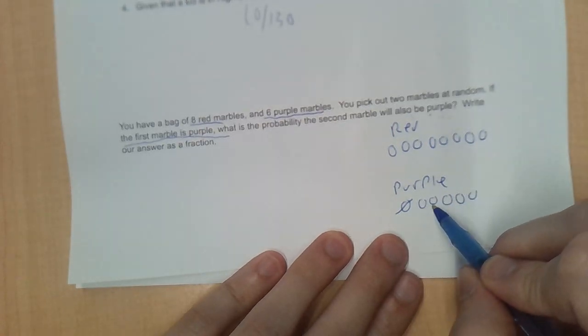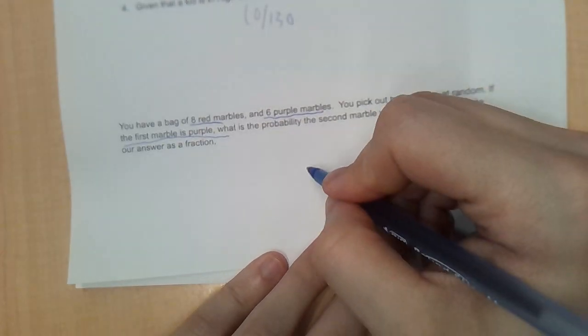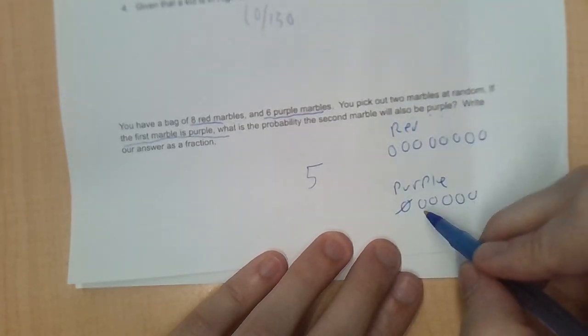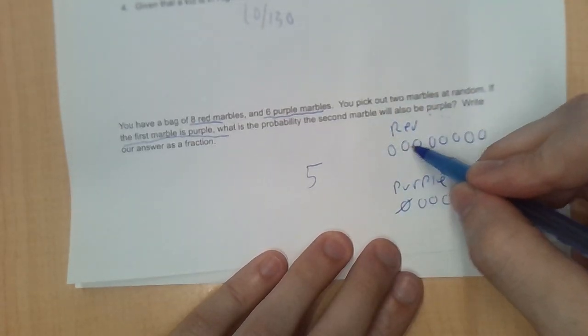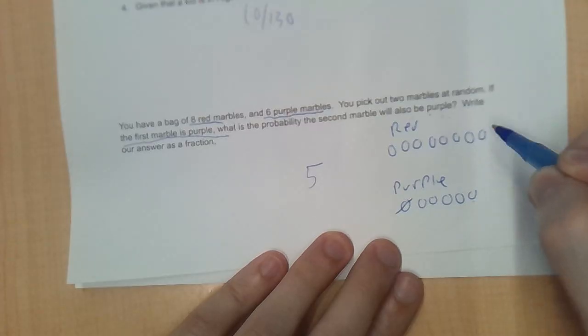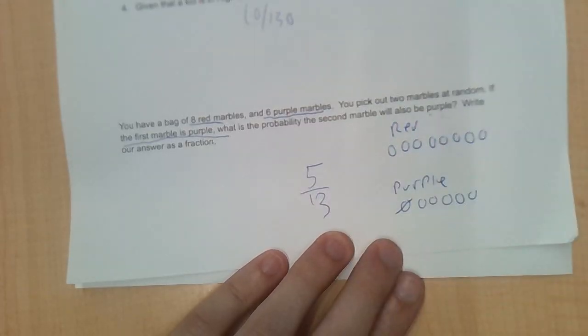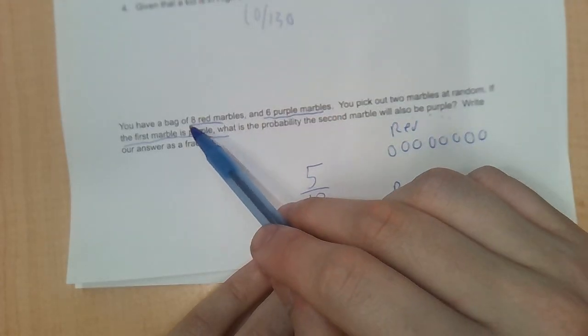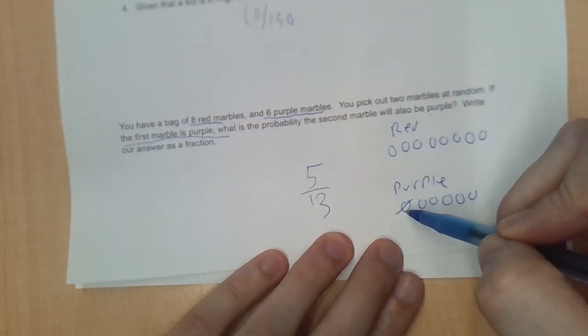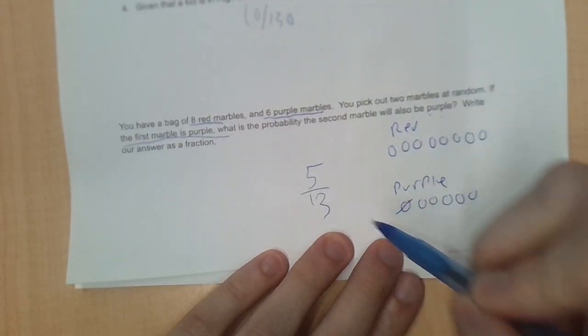So there are 1, 2, 3, 4, 5 purple marbles left out of, that's 5, 6, 7, 8, 9, 10, 11, 12, 13 total marbles left. Right, because we started with 14, 8 and 6 is 14, but once we take a marble out, there are only 13 left.